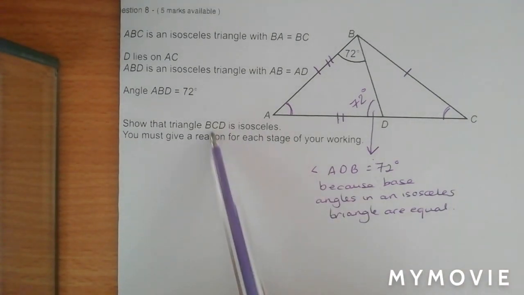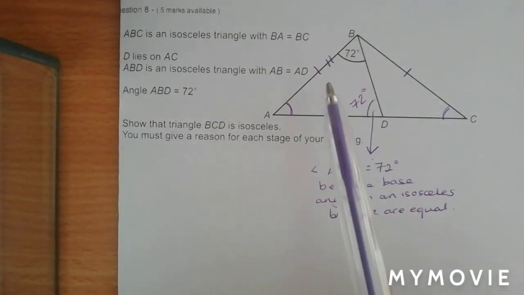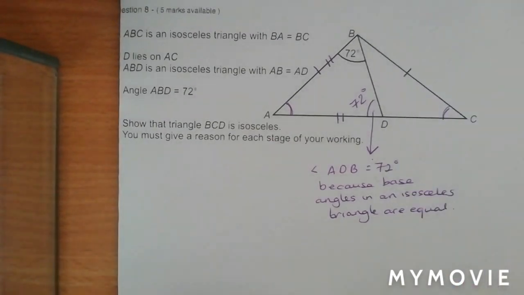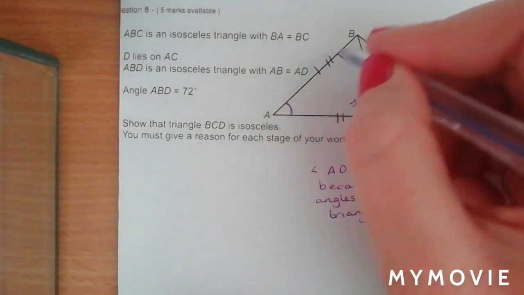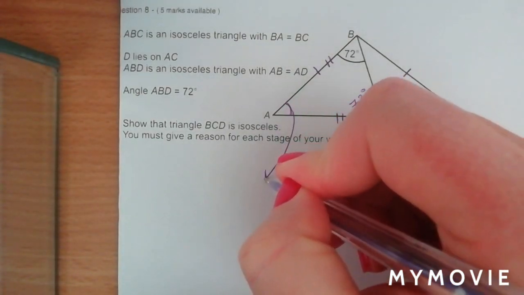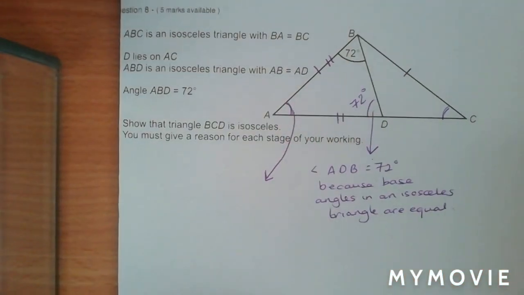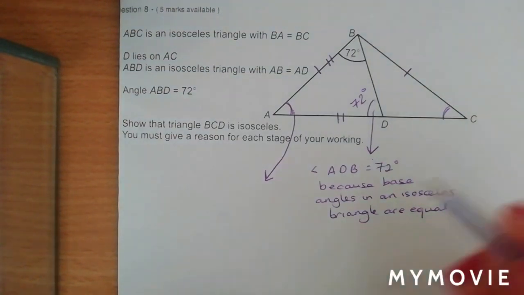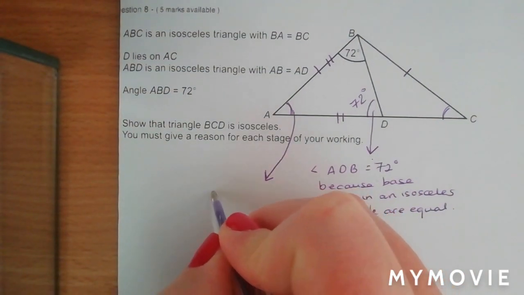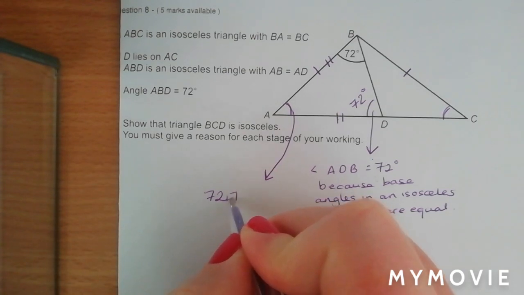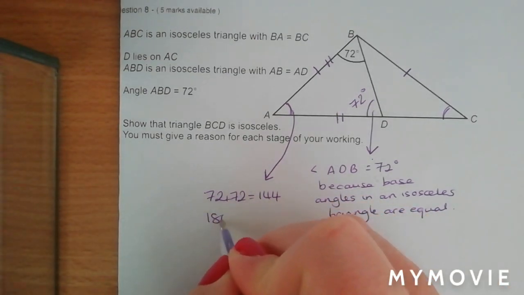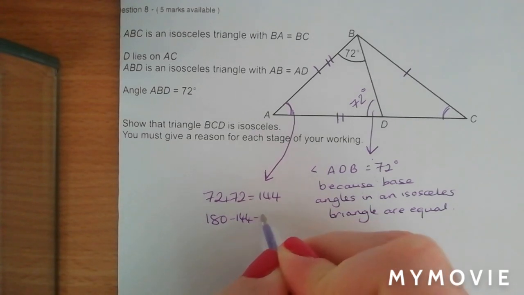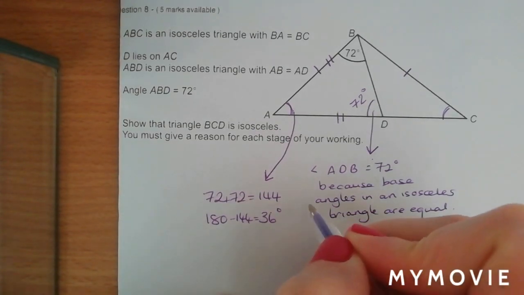Now, bearing in mind what the question is, let's ignore that for the minute and see if we can find out the rest of the angles in this shape. So this one here, if we look at this, we know that that is a triangle, so it would add up to 180 degrees. So first of all, I'd be putting some working out in. 72 add 72 is 144. Subtract that from 180, which is 36 degrees.